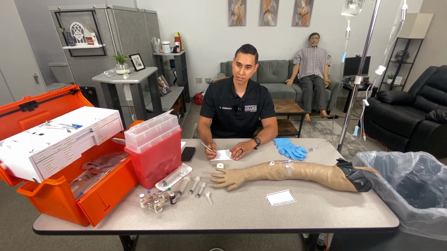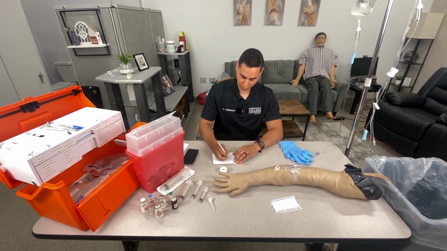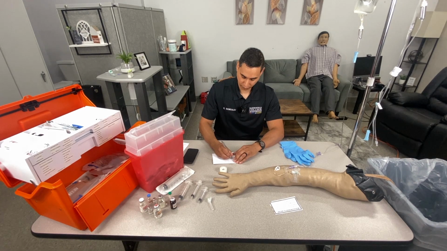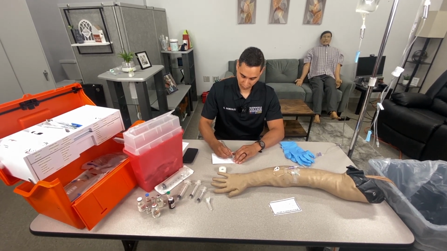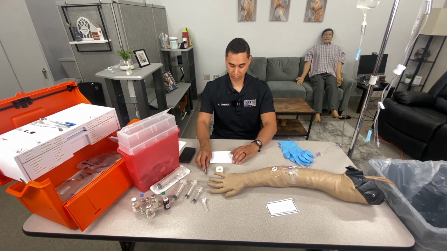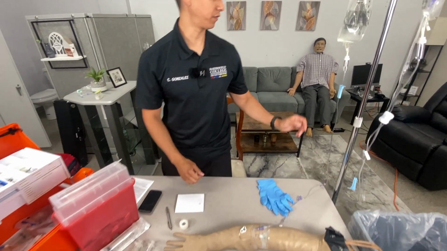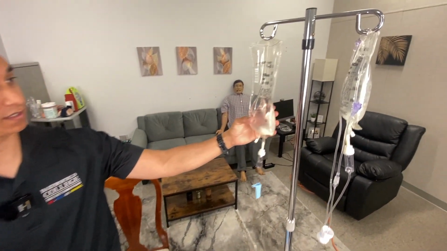Again, what is my concentration ordered? Your concentration is going to be 1,600, 400 milligrams in a 250 ml bag of normal saline. Okay, thank you. I'm going to do the pre-existing checklist for my fluids that are already connected.